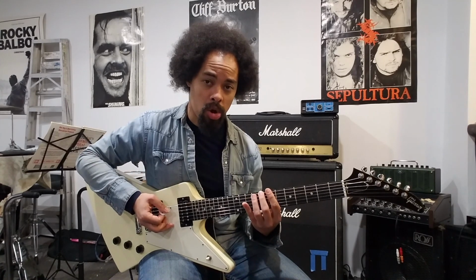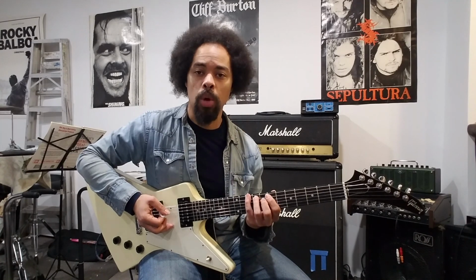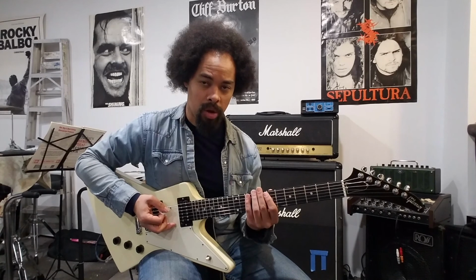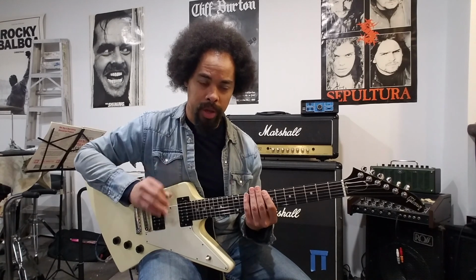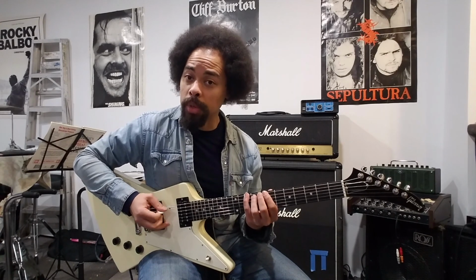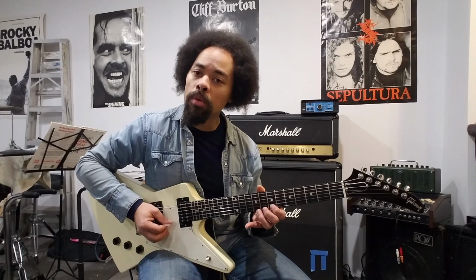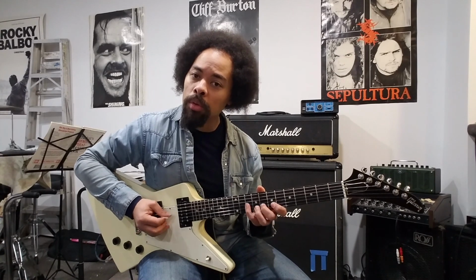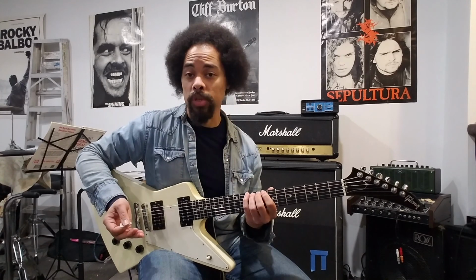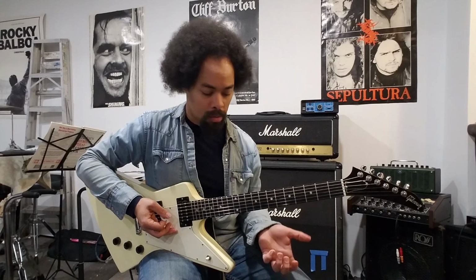Instead of starting on note number 1, I'm going to now start and end on note number 2. I'm going to call that and consider that the root note. Same pattern, same fingerings, same location on the neck. Nothing else is changing except for what I'm considering the root note to be. That's a whole different sound. And all I did was shift what the root note is.